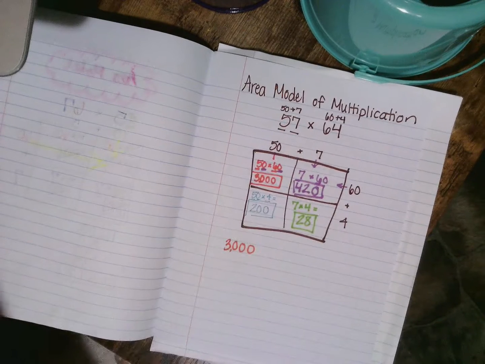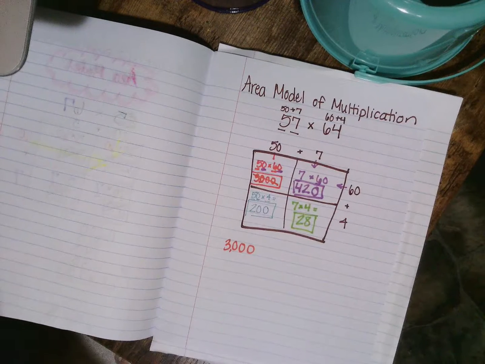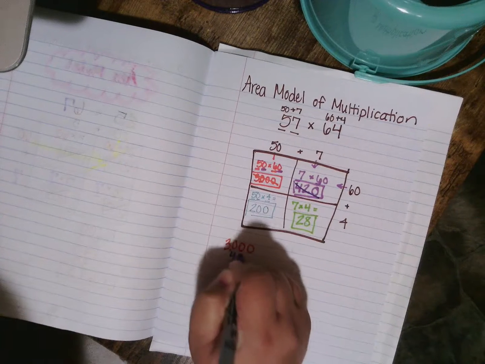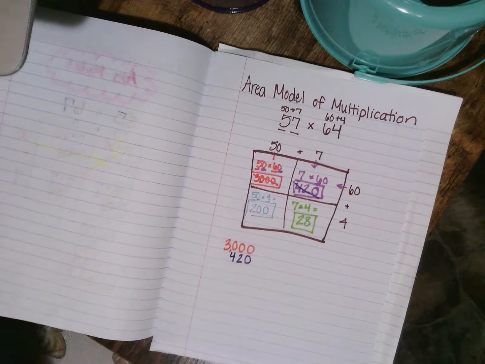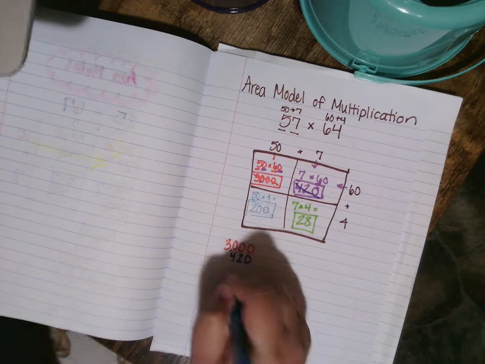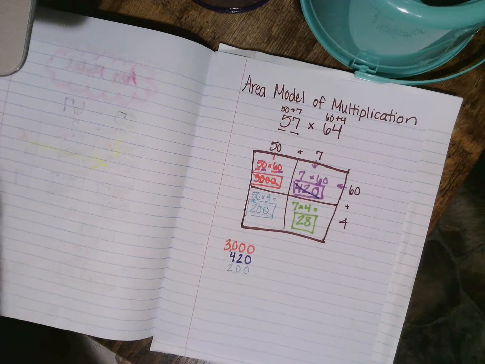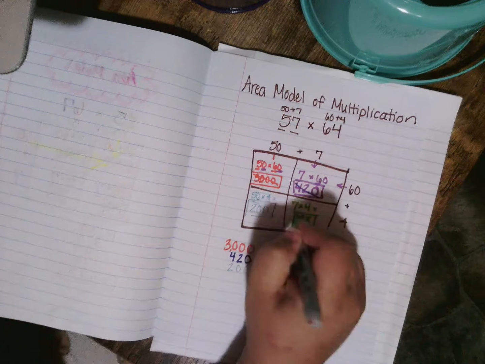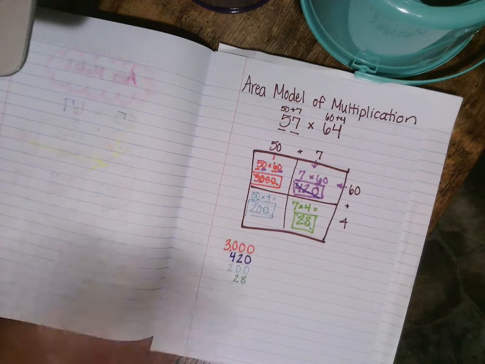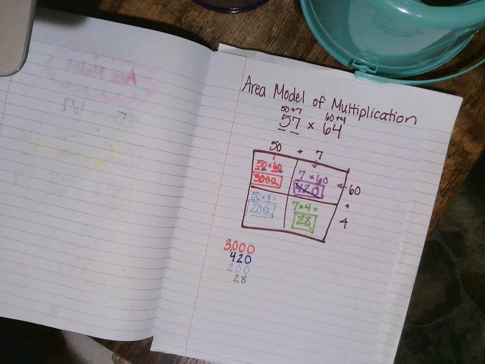And then my next, I'm going to cross that out so I don't accidentally use it again. My next largest number is 420, so I'm going to line up my place value. All right, my 420. My next biggest number is 200, so I'm going to write my 200 lined up. And then my smallest number is 28. I'll write my 28.